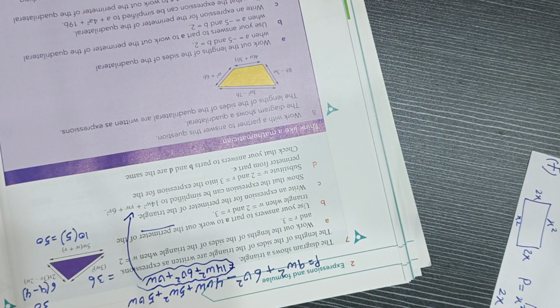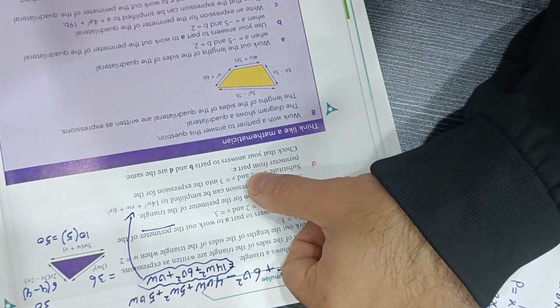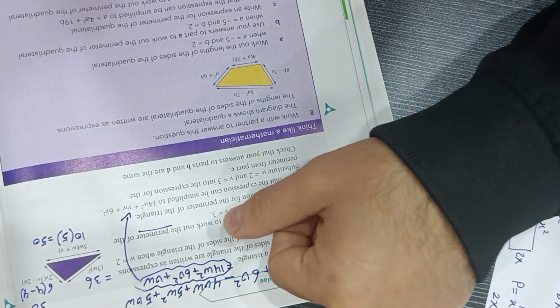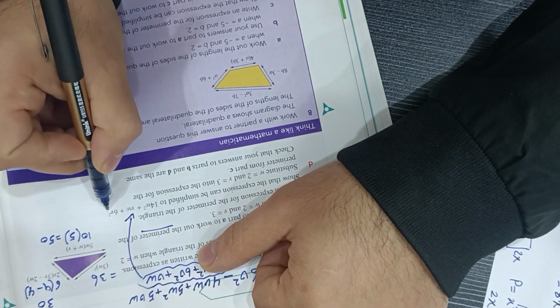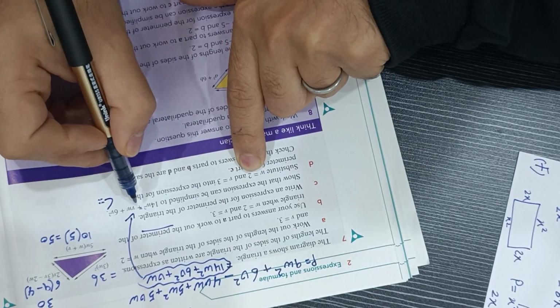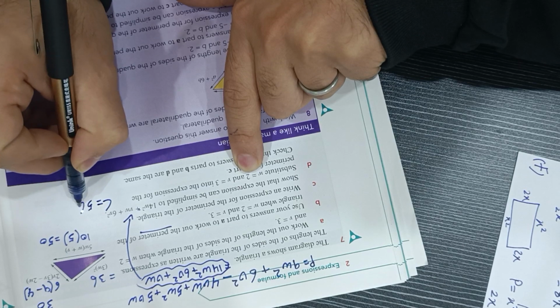14w squared plus vw plus 6v squared. Substitute w equals 2 and v equals 3 into the expression for the perimeter from part C. So let's just substitute it. W equals 2, 2 squared, 4. 4 times 14, 56.